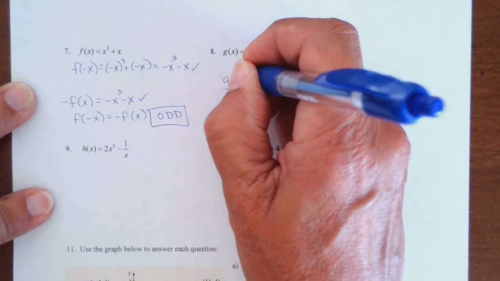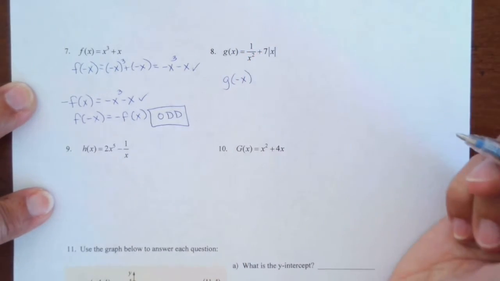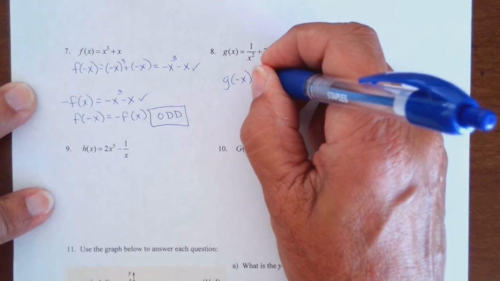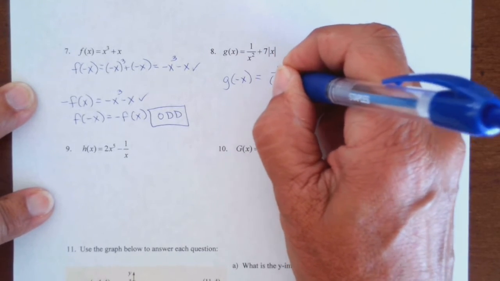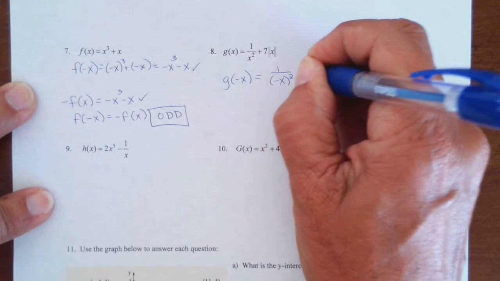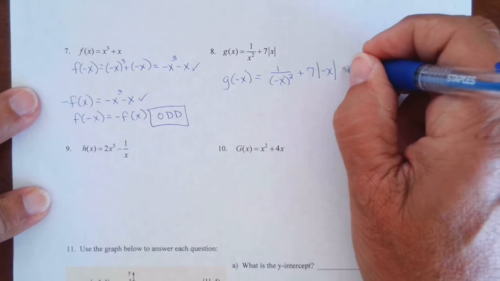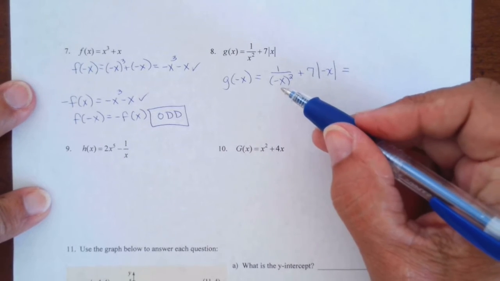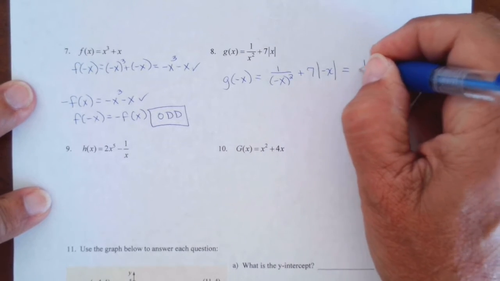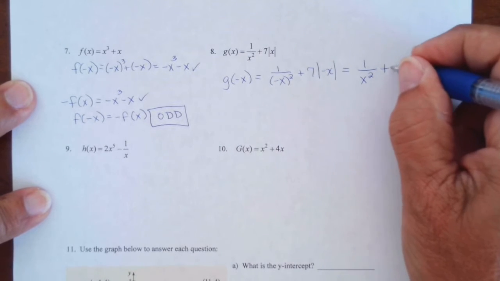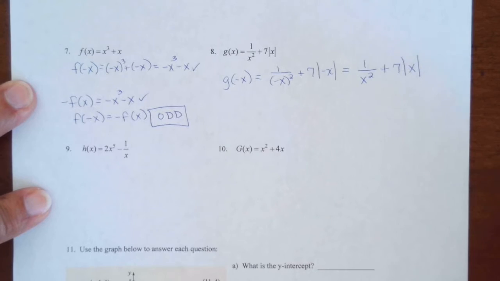So let's do g of negative x. So that means we're going to replace the x's with a negative x. So 1 over negative x squared plus 7 absolute value of negative x. And simplify. Well, any number squared is positive, so that goes back to x squared. And the absolute value of any number is positive, so that can go back to positive x.